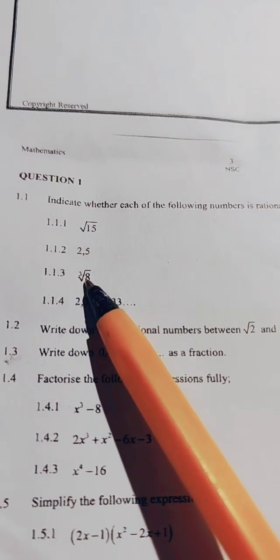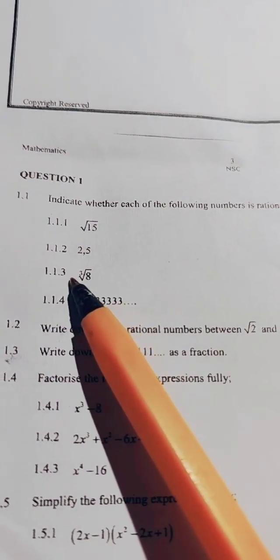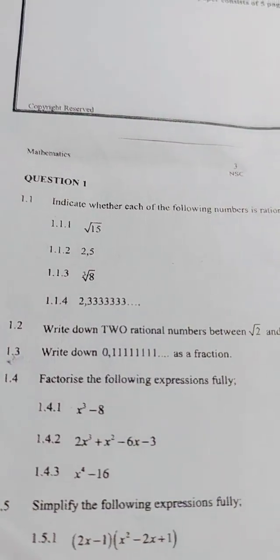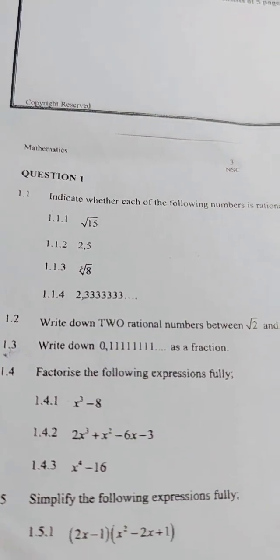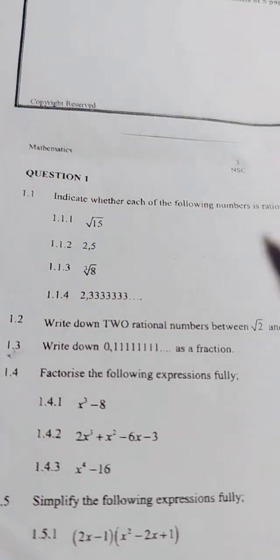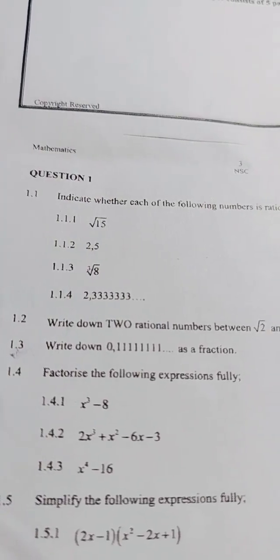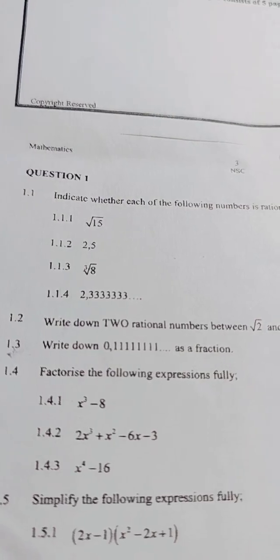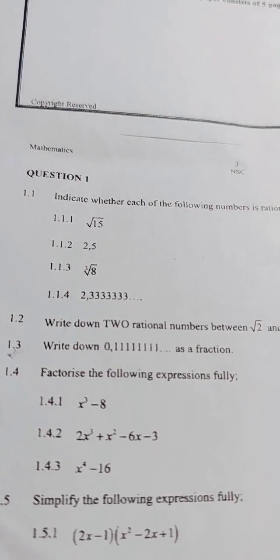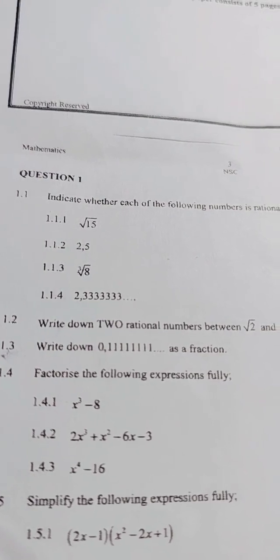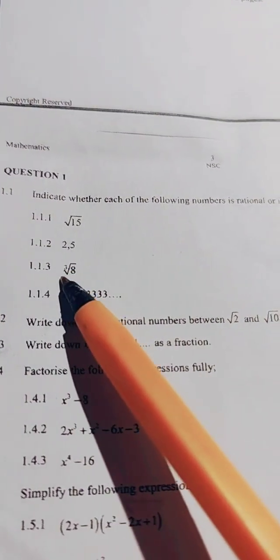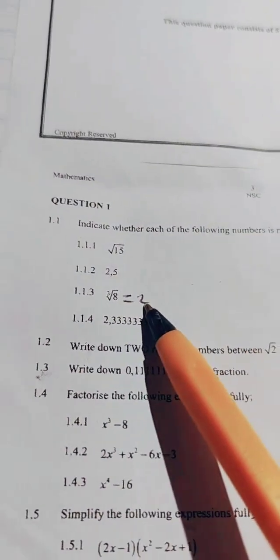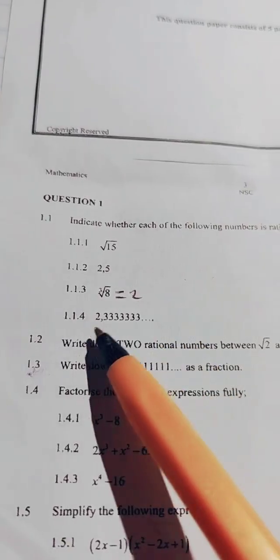Itumeleng, you are saying rational. Yes, cube root of 8 is equal to 2, and 2 is a rational number, 100%.